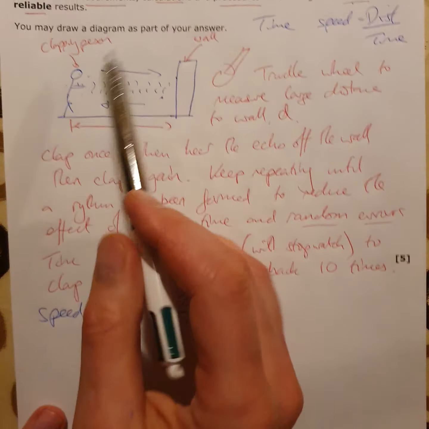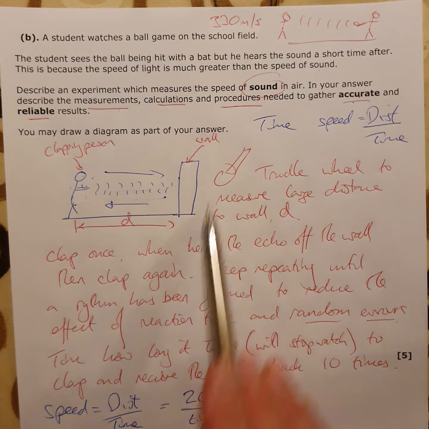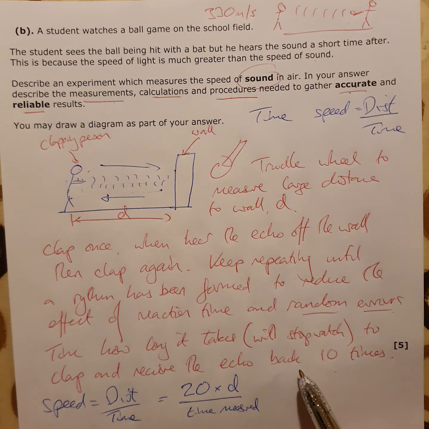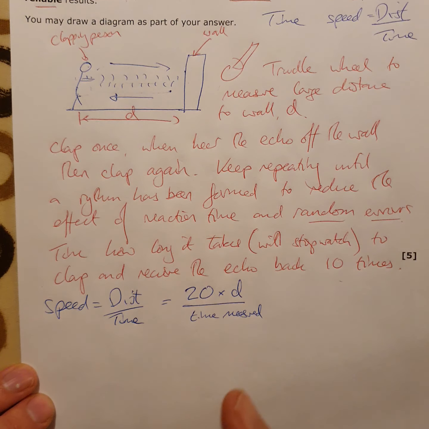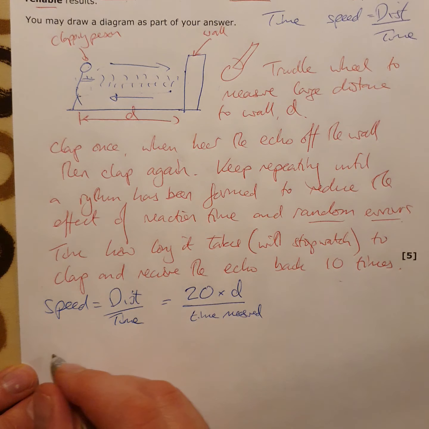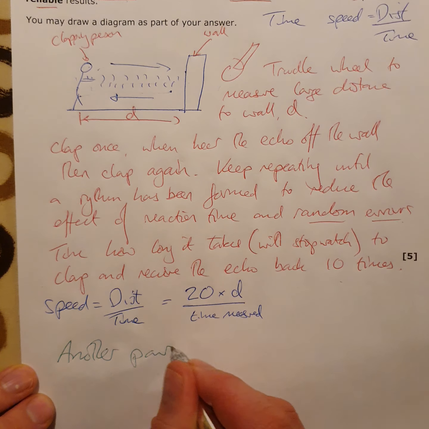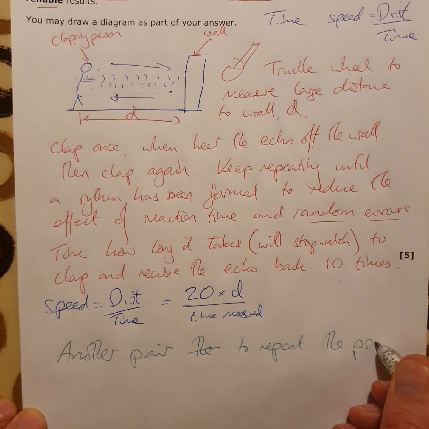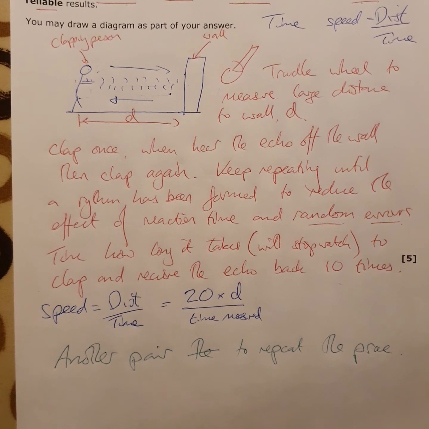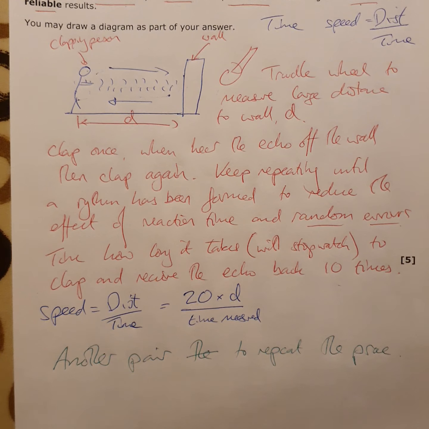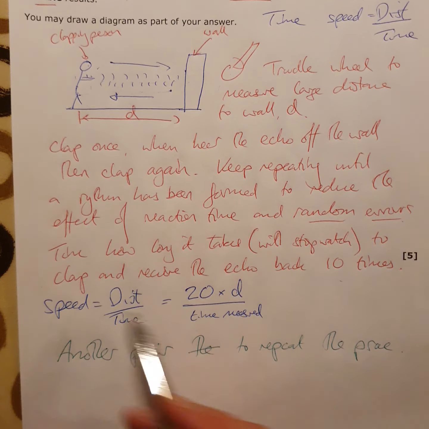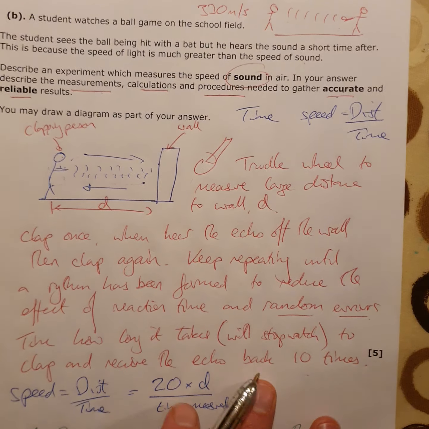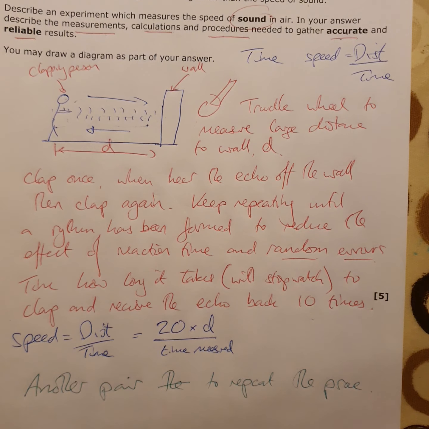Let's just see if we've done this right. We've talked about the measurements, we've talked about calculations, the procedure, we've written it here. Accurate and reliable results. So we've done it over 10 times to reduce that stopping error. Is it reliable? Well, maybe you could say you could get another pair to repeat the practical to see if it is reproducible. But I think around there, I think that'll be just about enough to get all the marks, I'd have thought. There are other methods. You could use oscilloscopes and microphones and all kinds of things, but I think that is by far the simplest one to do because all you need is a stop clock and a trundle wheel.